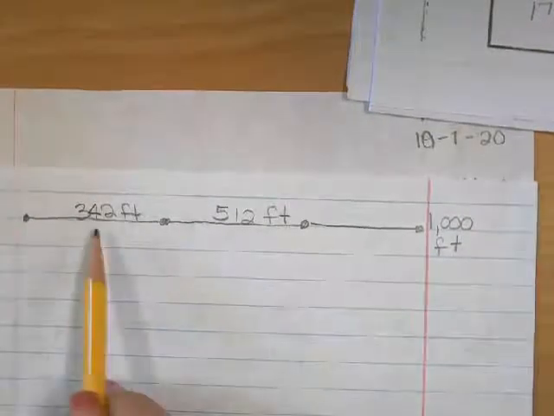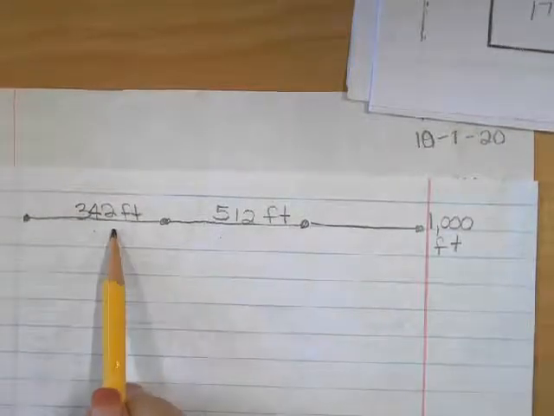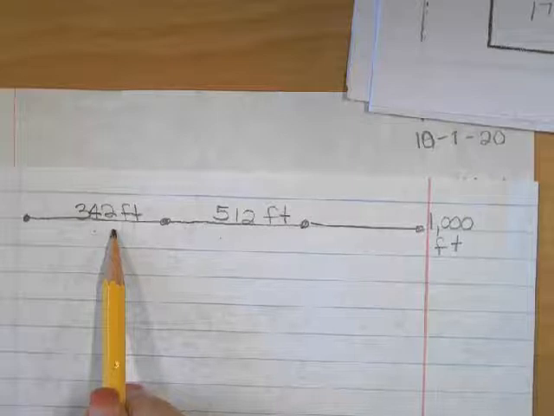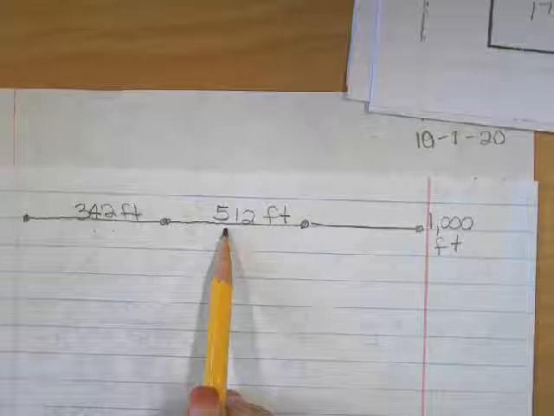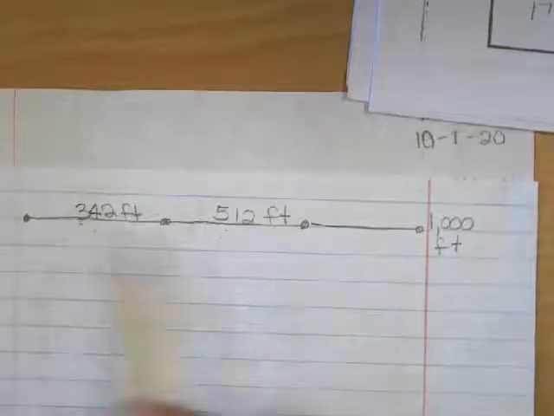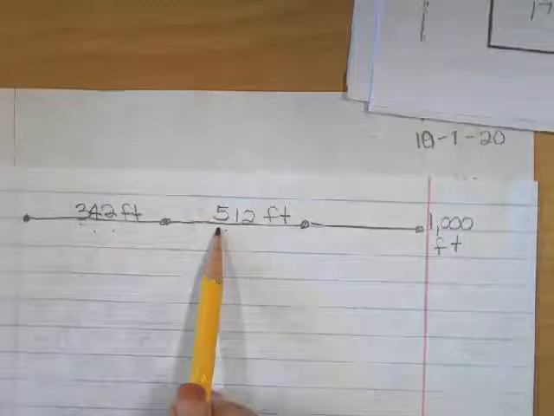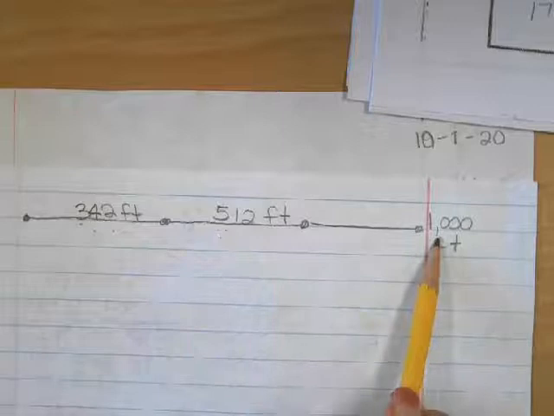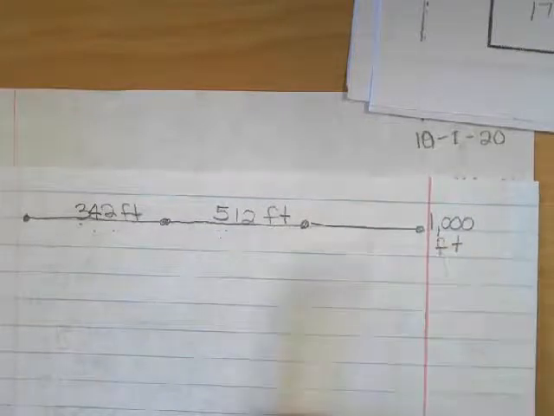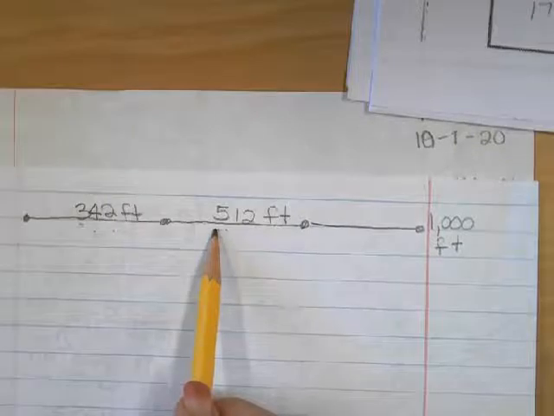So we know part of her hike, that she hiked here for 342 feet. She hiked here for 512. Now, if I just look at 300 plus 500, she's traveled about 800 feet. So we know that she hasn't reached her 1,000 because we can just get an idea and be reasonable about how far she's traveled so far.